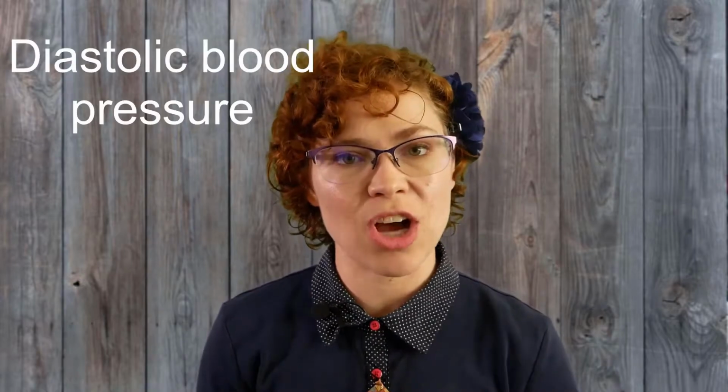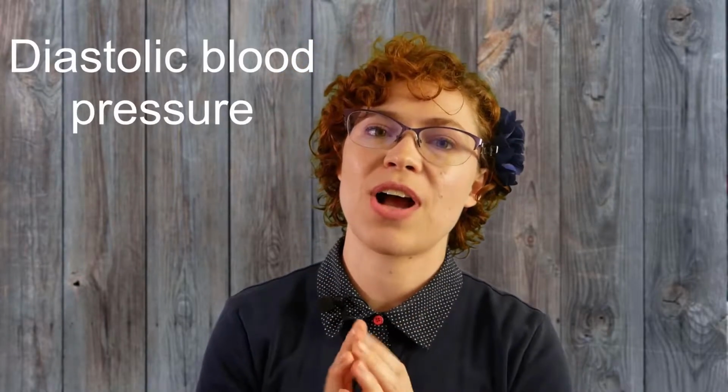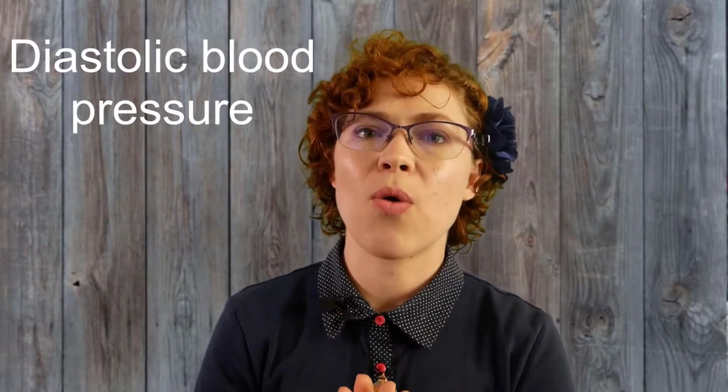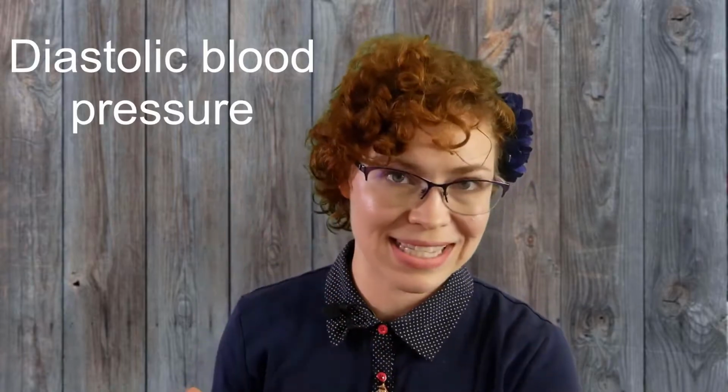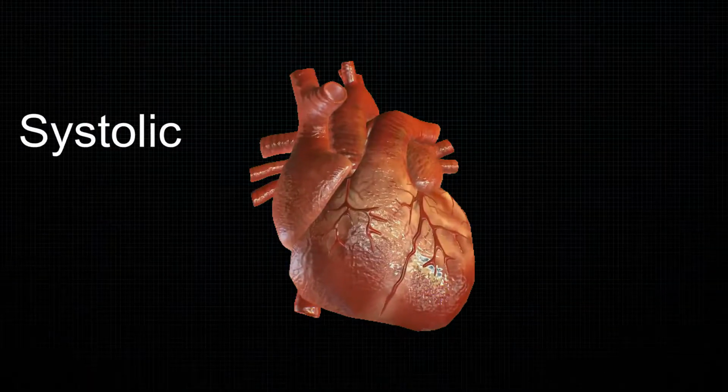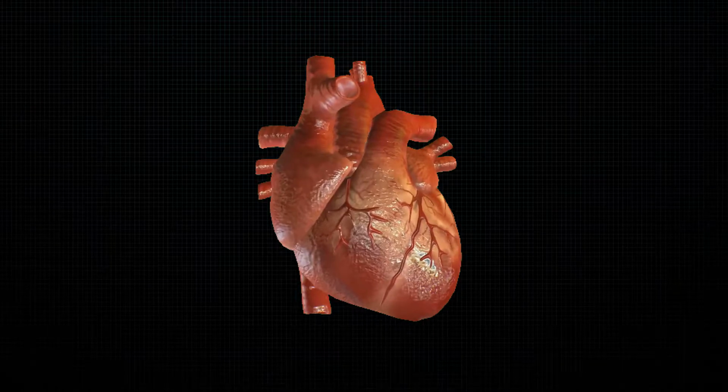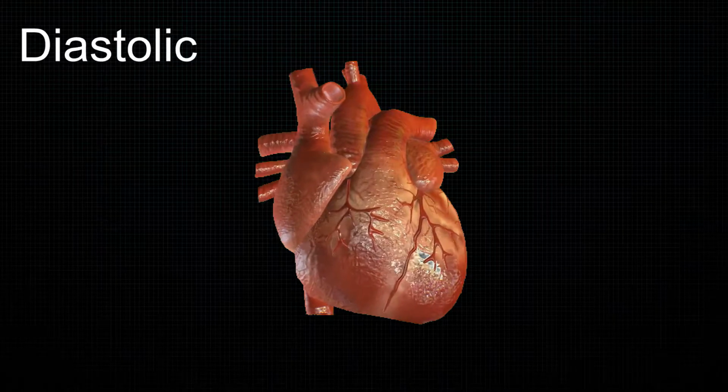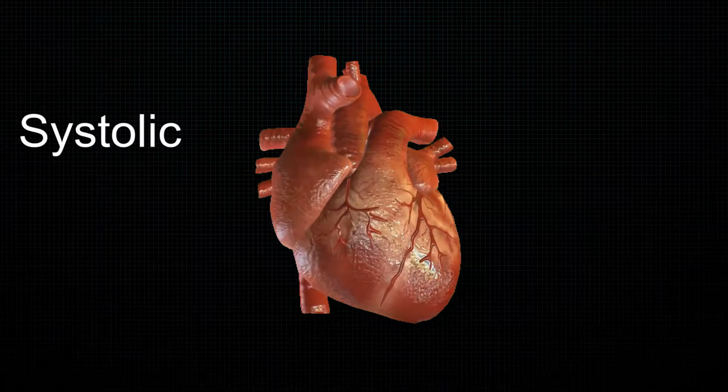However, diastolic blood pressure is the pressure of your blood on your artery walls when your heart is resting. And so these two numbers are typically represented by some kind of a fraction, with your systolic blood pressure on top and your diastolic blood pressure on the bottom.